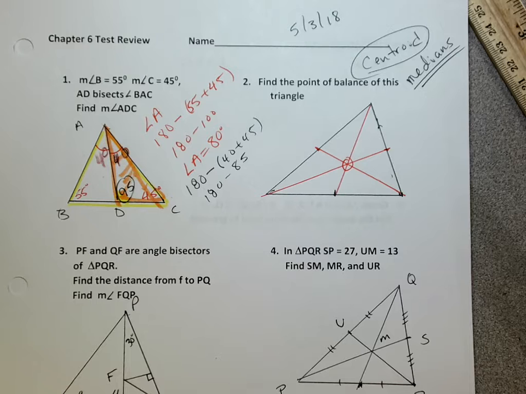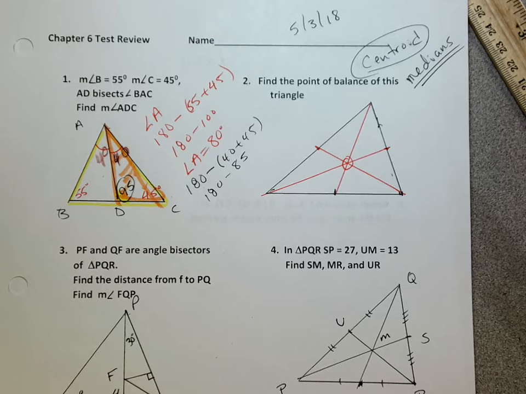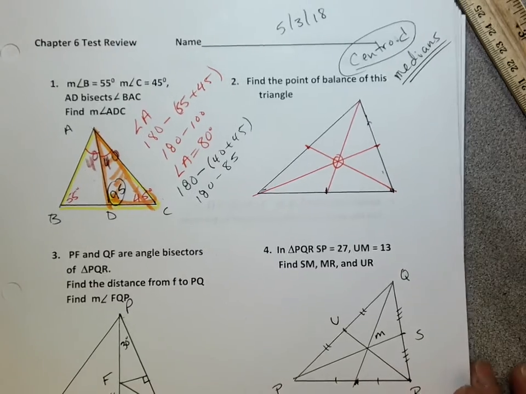Yes, Ben? For number 1, couldn't you just use a compass? Oh, I don't draw anything to scale. I just make up the numbers and draw a triangle by hand. Does that make sense? If you get lucky enough that I do draw it to scale, it's by pure luck. Does that make sense? Okay, yeah.